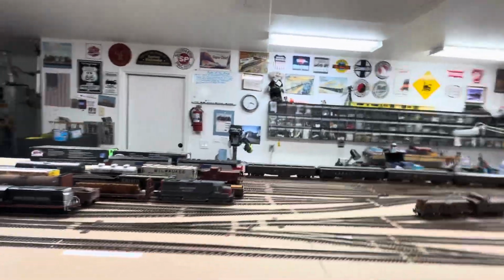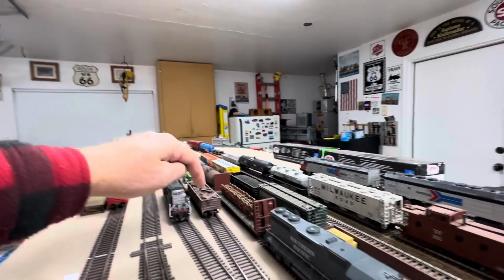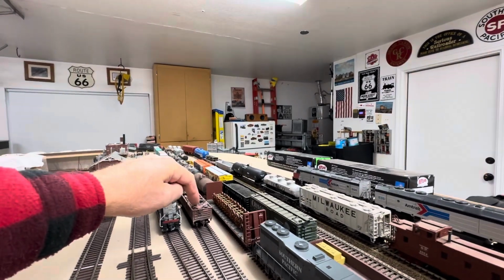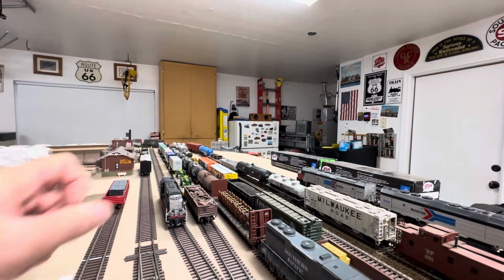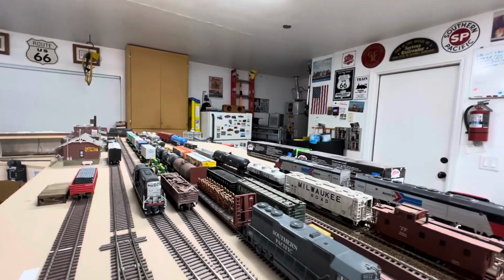So anyhow, this is Arnold Yard, and I've got a short line train destined for the Dakota, Nebraska, and Western Railroad that's going on to the branch line, and it will not come back.